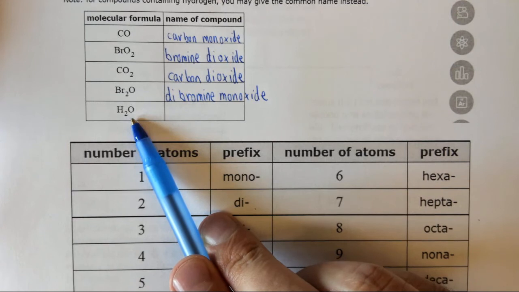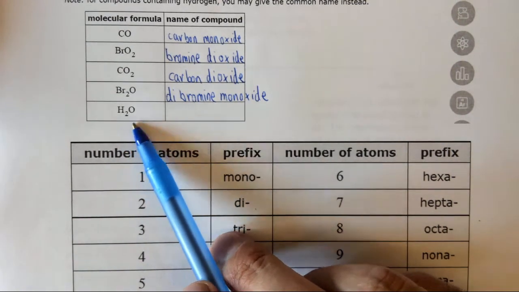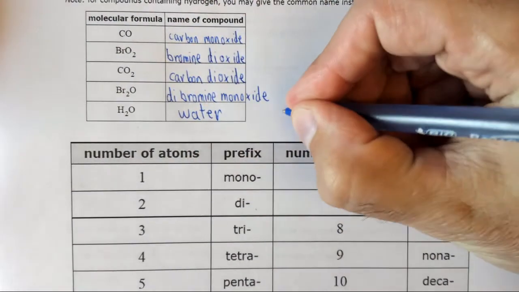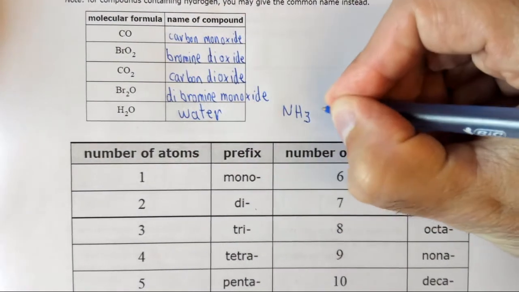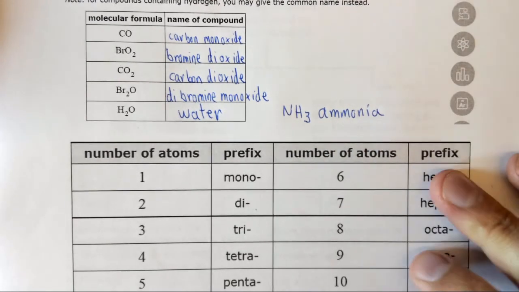And then we have H2O. You may be familiar with H2O. We don't usually call this dihydrogen monoxide. We just call this water. Another one that comes up is NH3, which is called ammonia. And I guess you just have to memorize those.